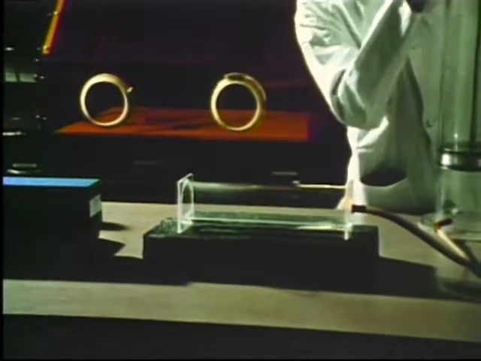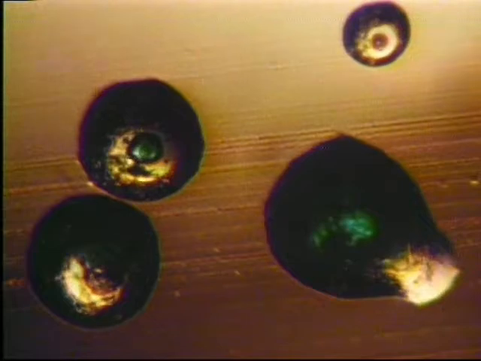The number of cloud droplets in the chamber is increased by the addition of the salt particles. These particles are called condensation nuclei. They provide microscopic surfaces upon which water vapor condenses. Under a microscope, we can see water vapor condensing on nuclei.